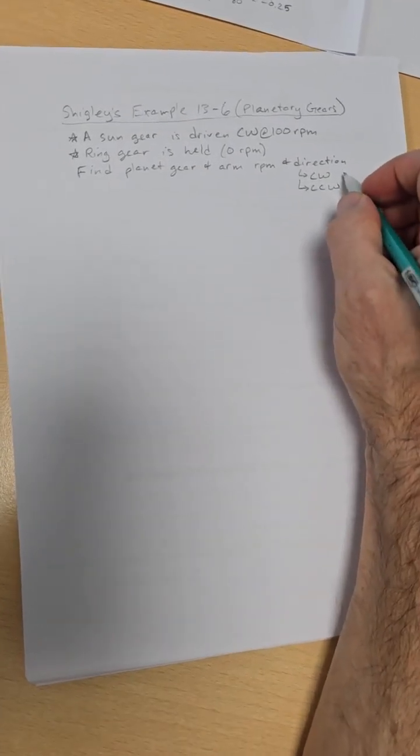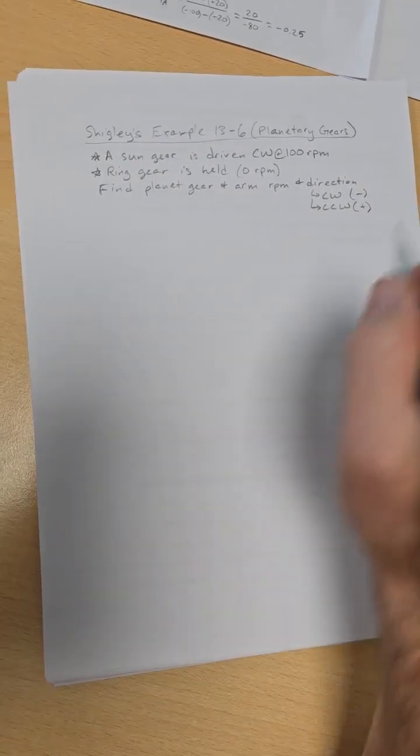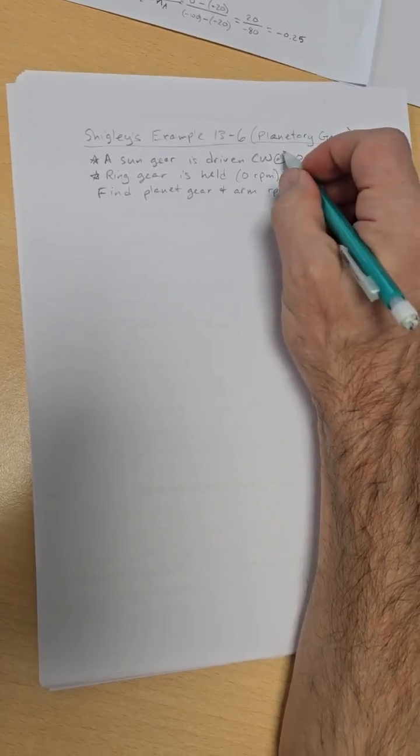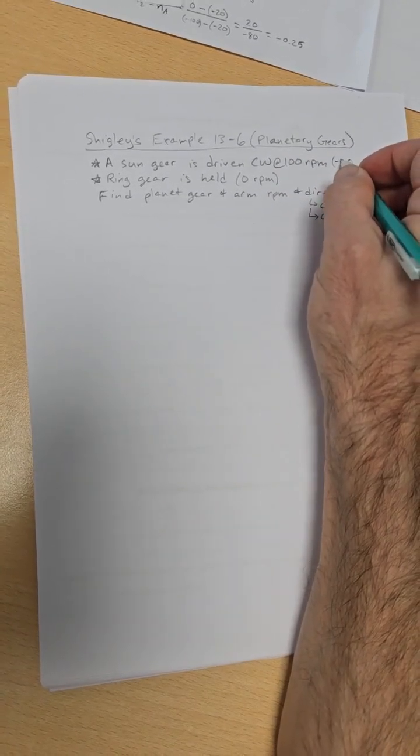So we have to set up a convention. We're going to say clockwise is negative, counterclockwise is positive. So the sun gear would be negative 100 RPM because it's clockwise.